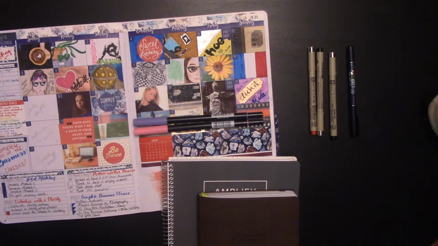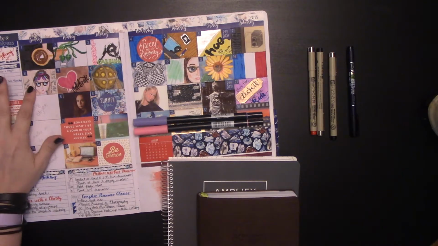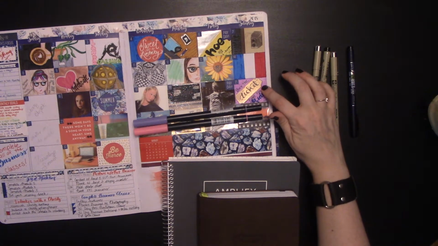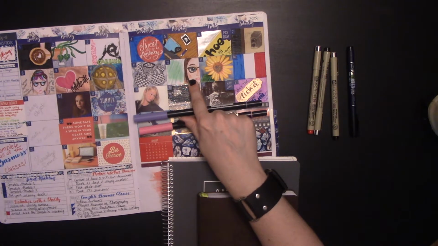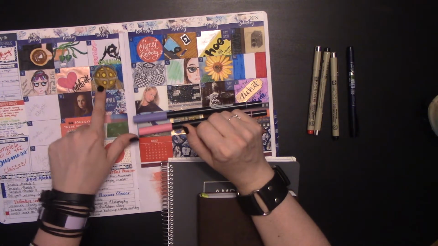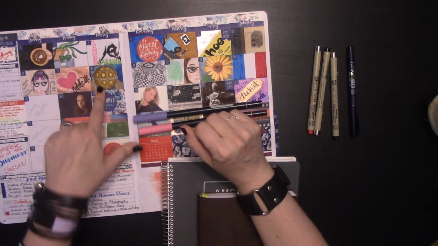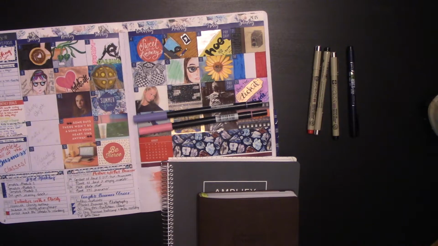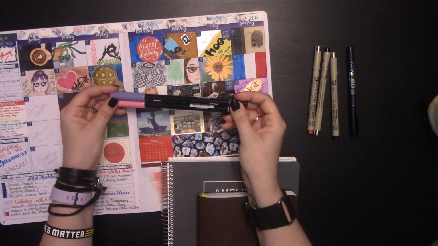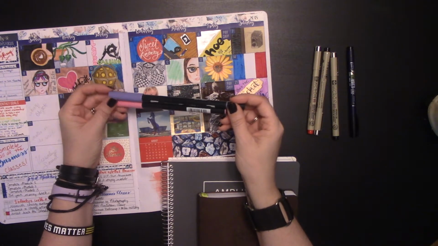I have an example. The background on this one and the background on this one were blended with a water brush. The skin tone here was blended with the water brush, and then my shading here was blended with the blender. So there's a lot. These are fantastic. I love these for doing artwork.